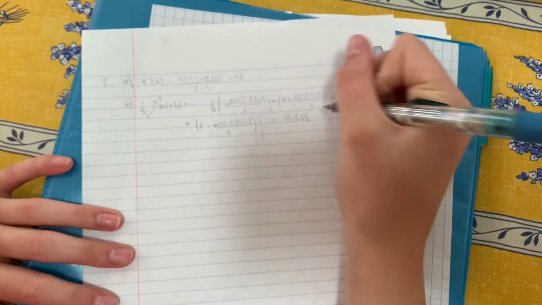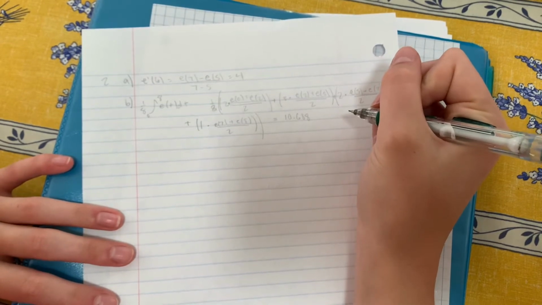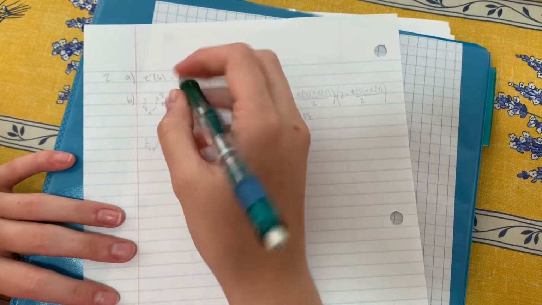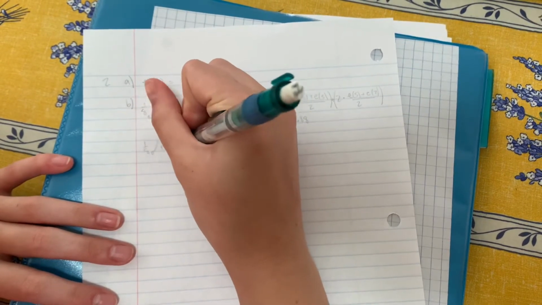So then eventually you get 10.688, which is the average number of hundreds of entries between 12 p.m. and 8 p.m.